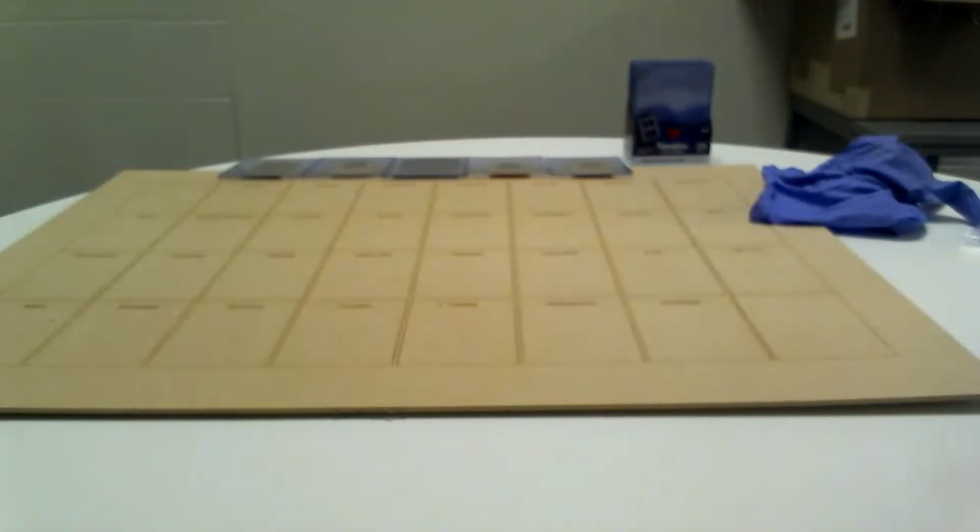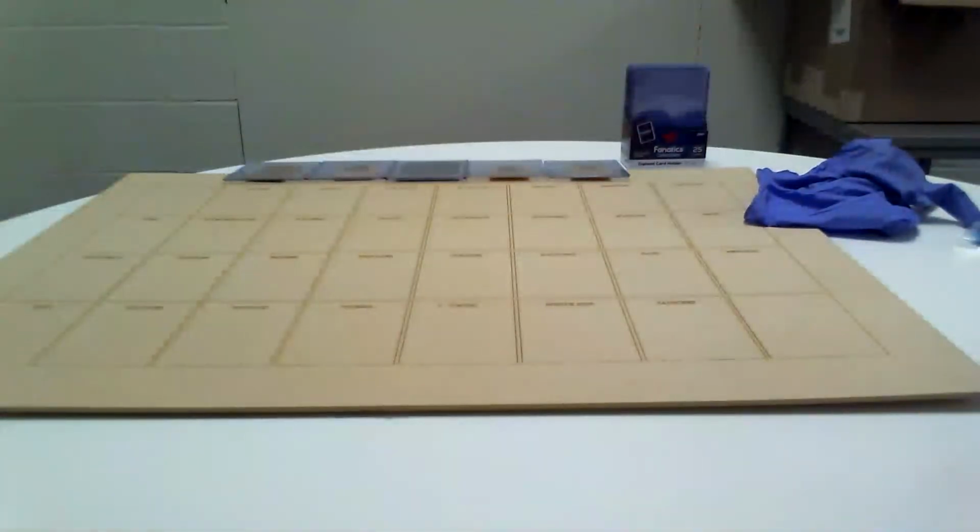Okay, all right, I'm going to move the laptop and reset where the Discord camera is.